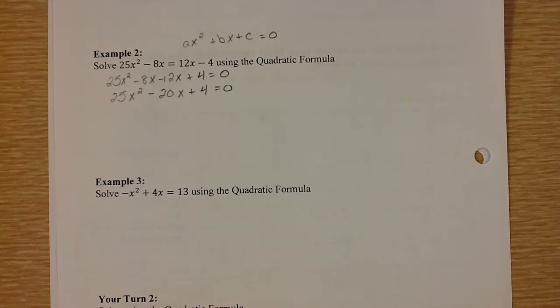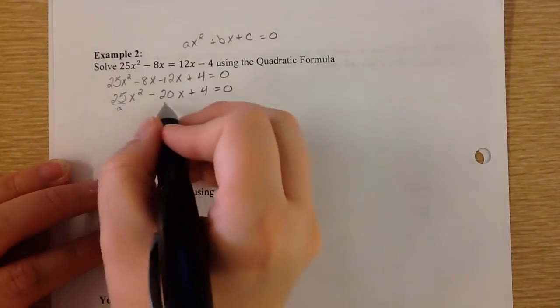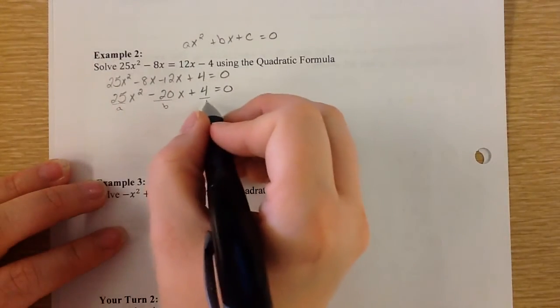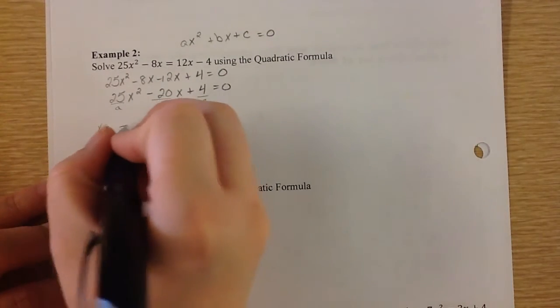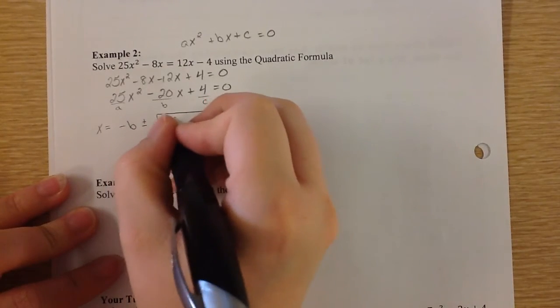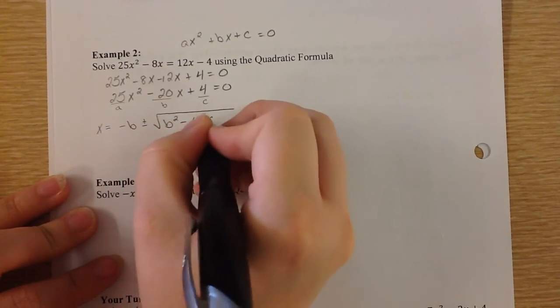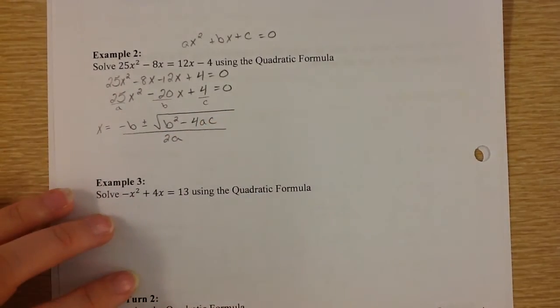So now we just use our quadratic formula. So I need to write that down. First of all, there's my A. My B then would be negative 20. My C would then be the 4. So x equals negative b plus or minus the square root. If you don't remember it, flip back to the other side and jot it down.